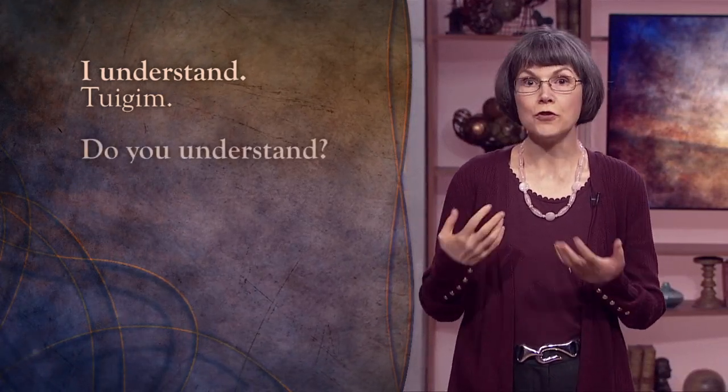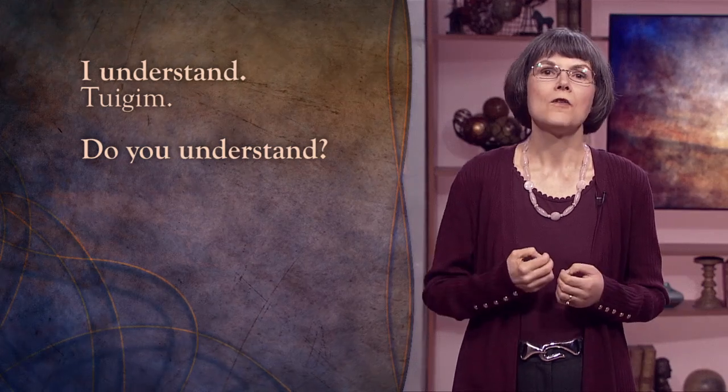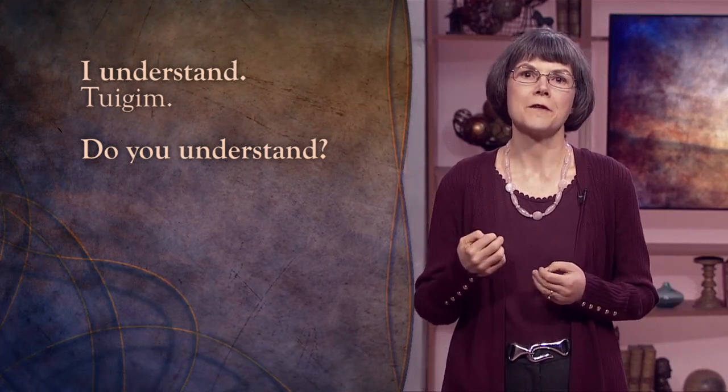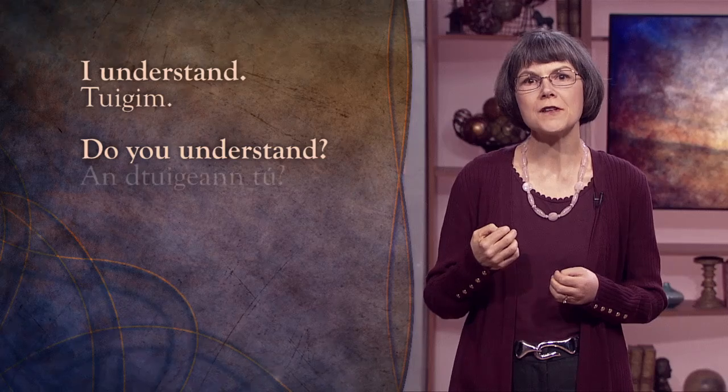Let me illustrate again with a very simple example that I learned when I was in school in Ireland. Let's start with the Irish word for I understand, which is tuigim. Irish, like Spanish or Italian, does not need to express the pronoun, so tuigim is I understand. So far, so good. Now let's turn this into a question. Do you understand? Watch what happens to the verb tuigim. In Irish, this is an dtuigeann tú.